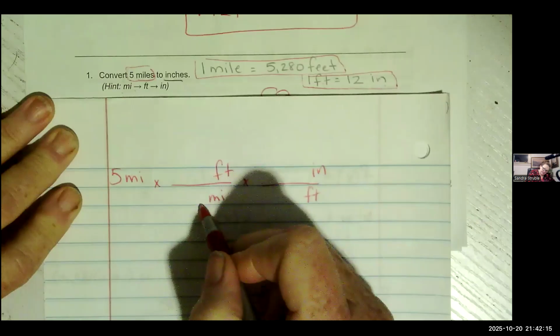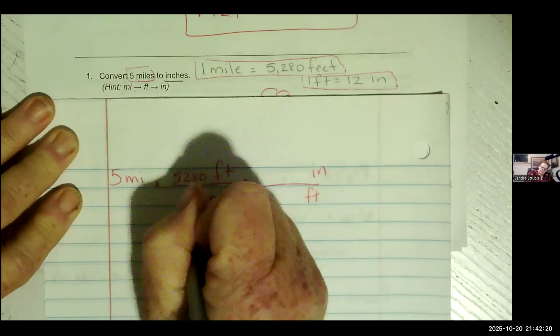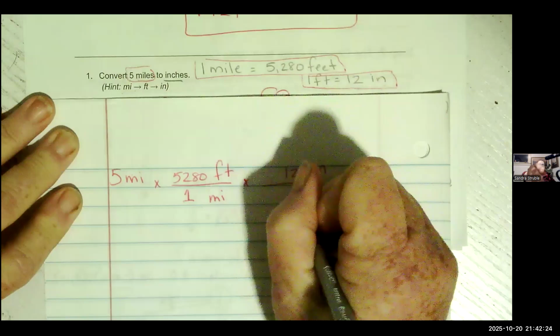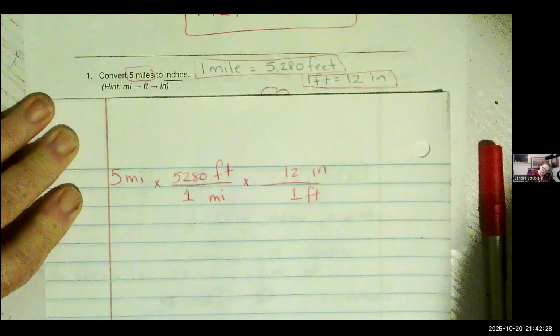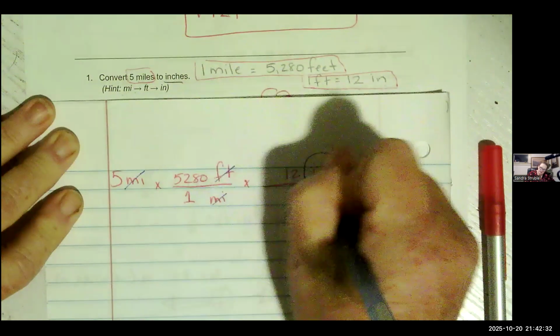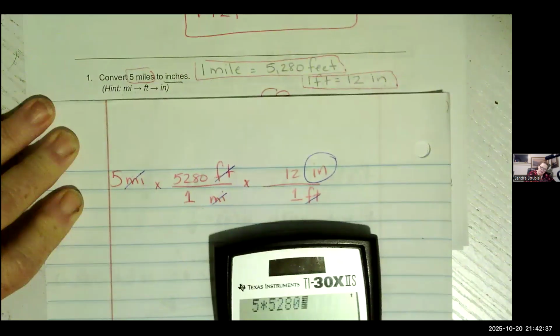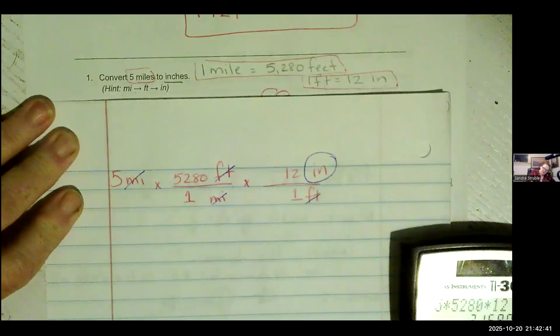5,280 feet is in 1 mile. 12 inches is in 1 foot. When you multiply straight across, my miles are gone, my feet are gone, I'm left with inches. I need to multiply 5 times 5,280 times 12, and I get 316,800 inches.